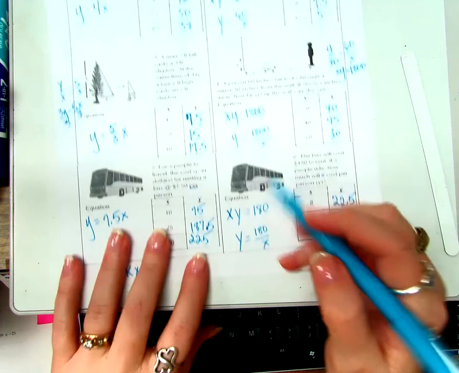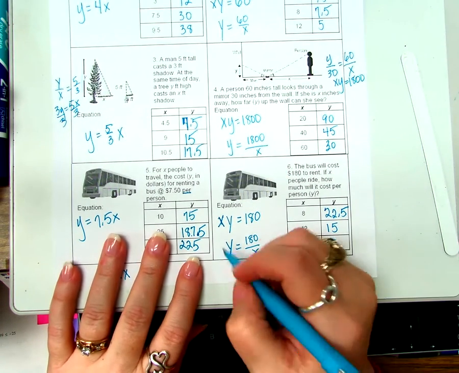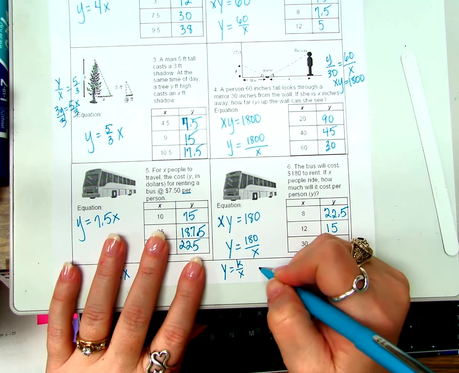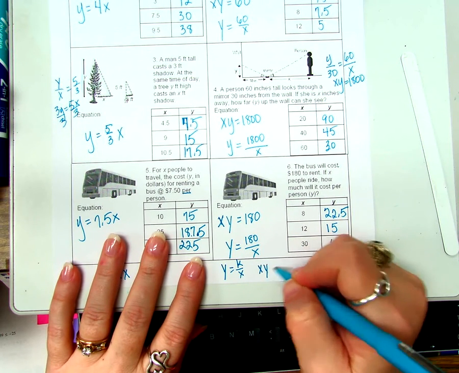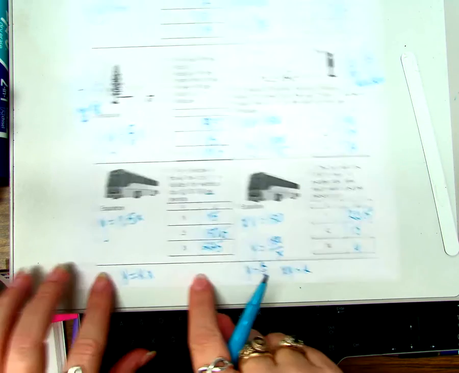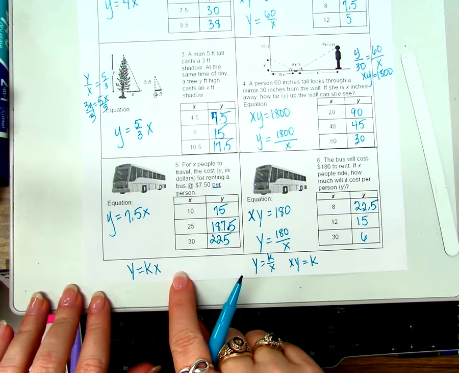Okay. So what would these equations over here look like? It could equal y equals k over x. What's another possibility? xy equals k, right? Well, what if I had x and y on the same side over here? What would that look like?